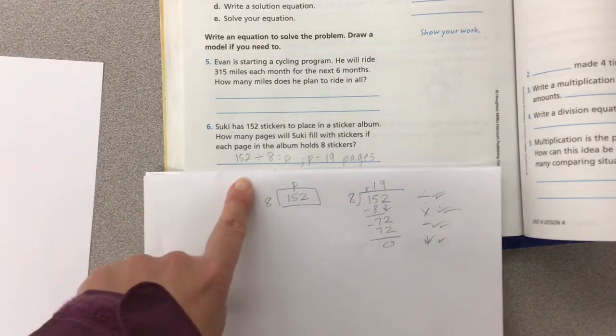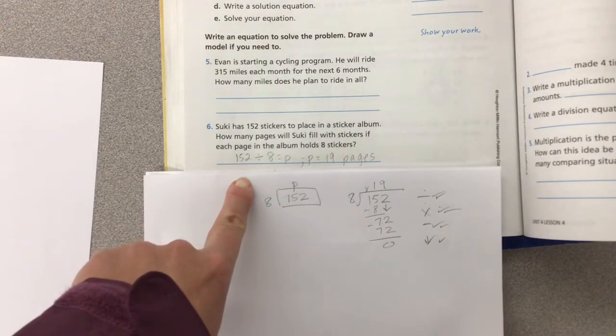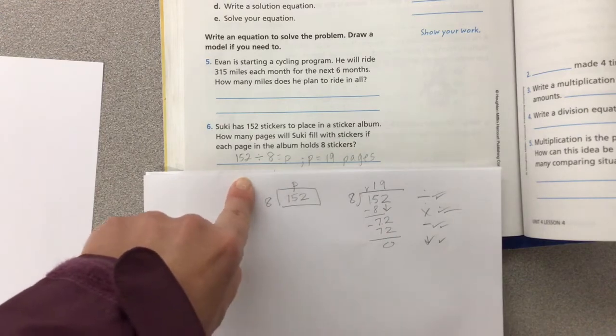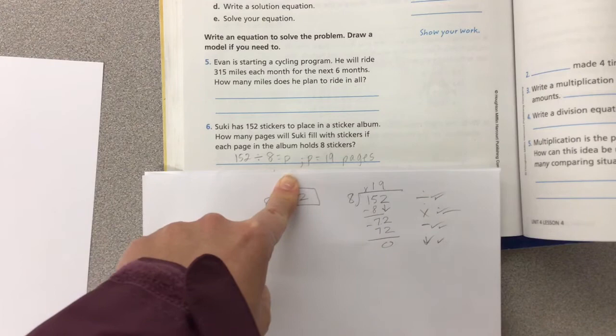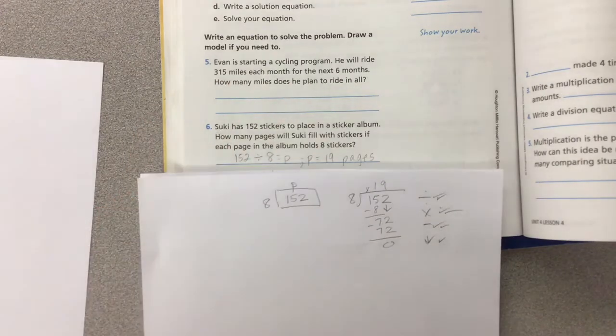Again, one more time, we were using an equation to solve a real world problem, and we had a variable in our equation. The equations are going to be any of the operations, so we have to decide the operation and then solve.